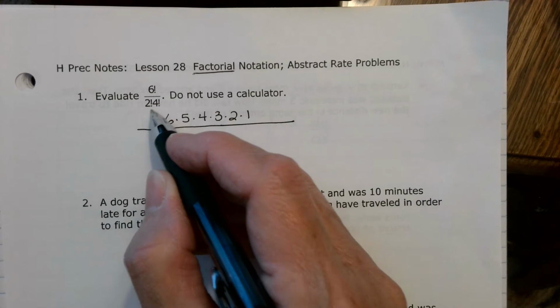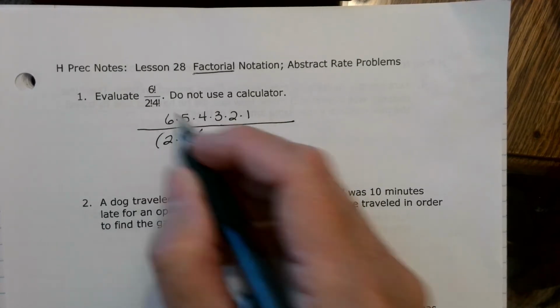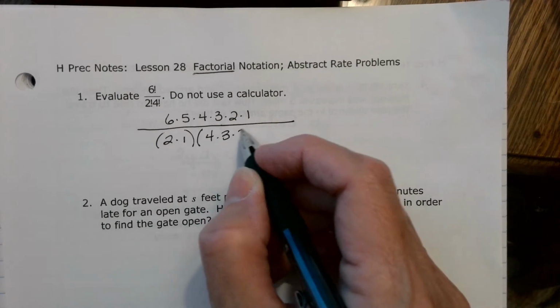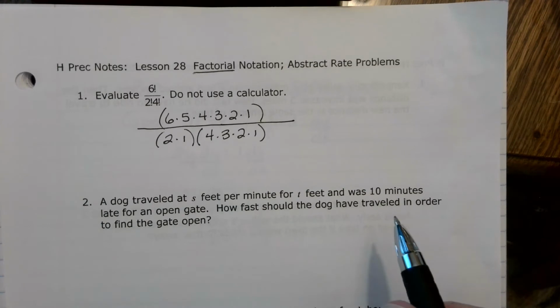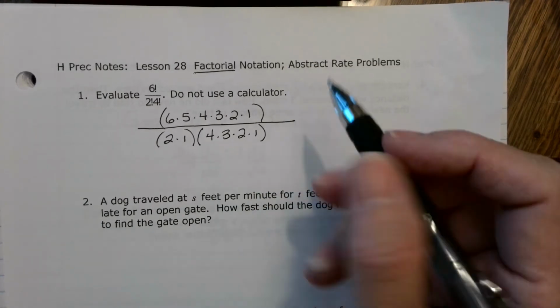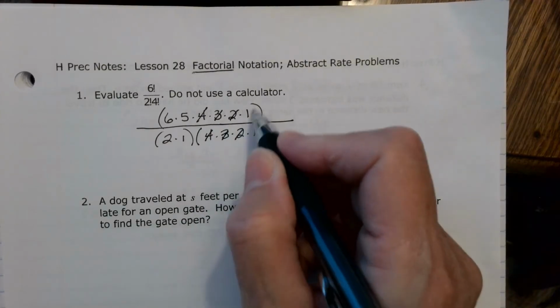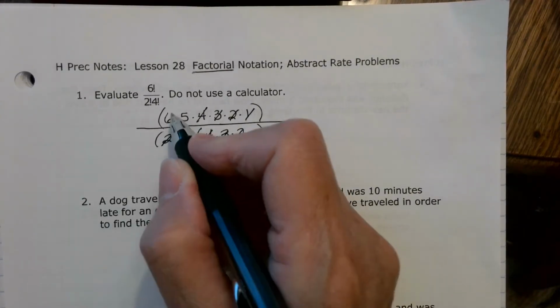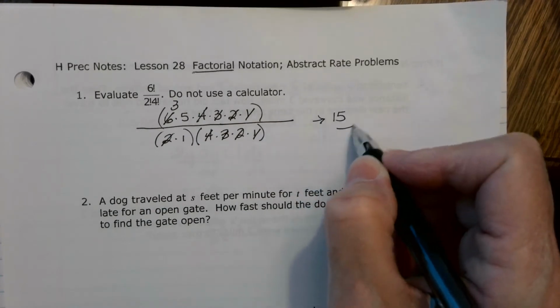So this is 2 factorial times 4 factorial. So that's going to be 2 times 1, and this is going to be 4 times 3 times 2 times 1. It says to evaluate this, and do not use a calculator because obviously we can just reduce. Okay, so that reduces. And then 2 goes into 6 3 times. 3 times 5 is 15.